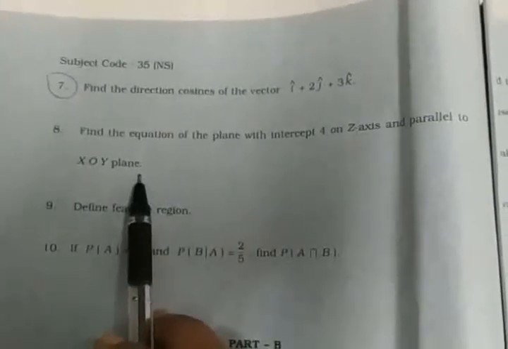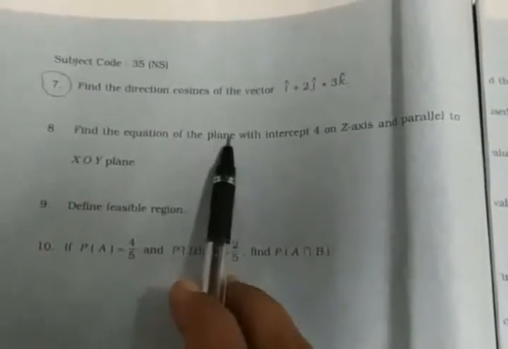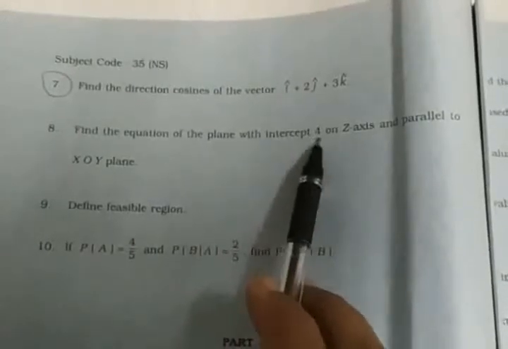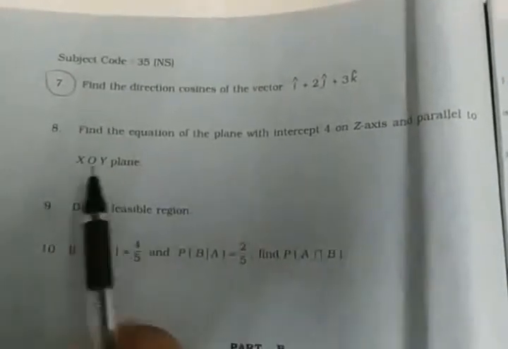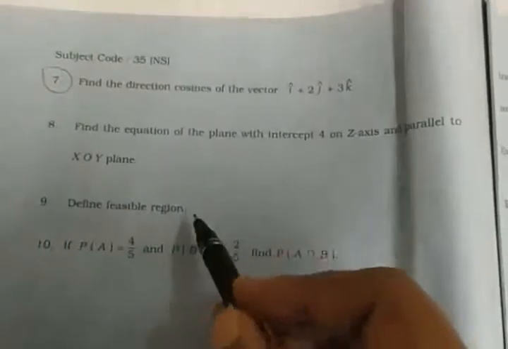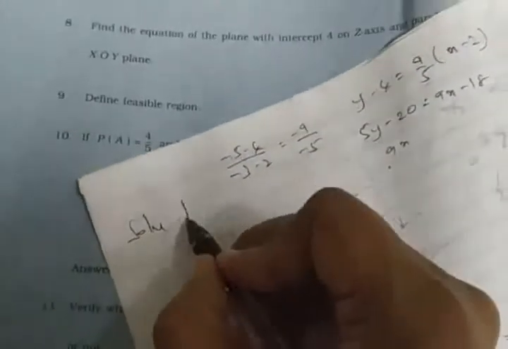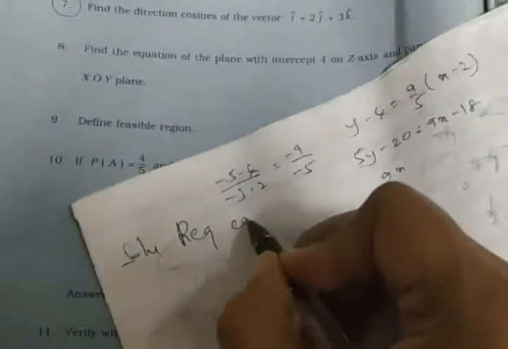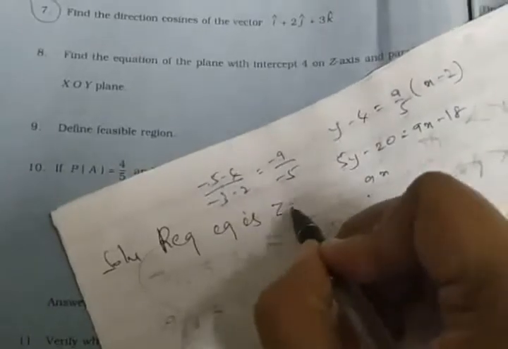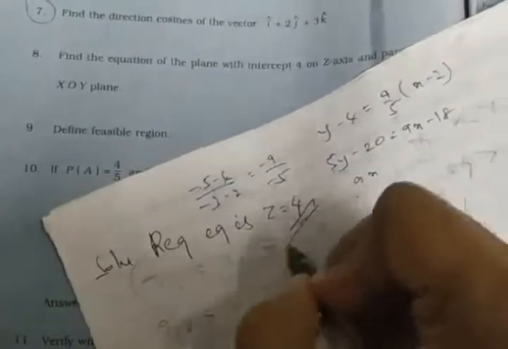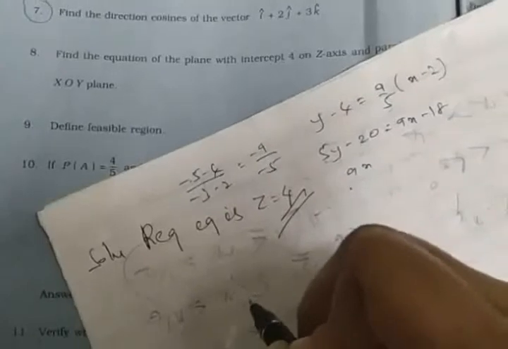So what's the answer? The equation of a plane making an intercept 4 along the z-axis, parallel to the xy plane. There is no need to write all the explanation, just write the solution. Say the required equation is z is equal to 4. That's it. This should be the answer to the 1 mark question. Got it?